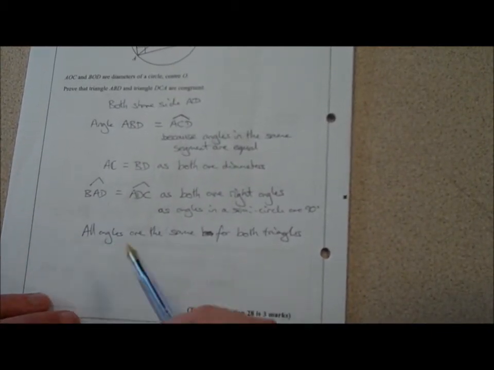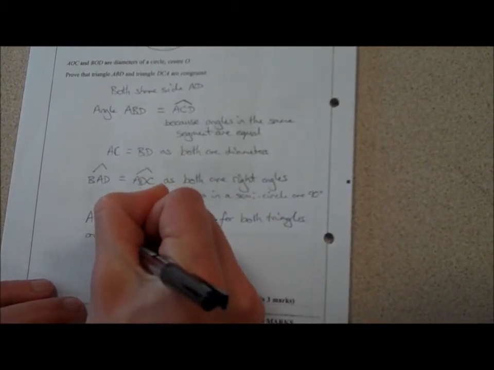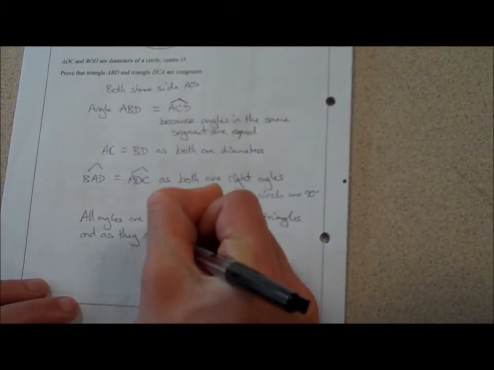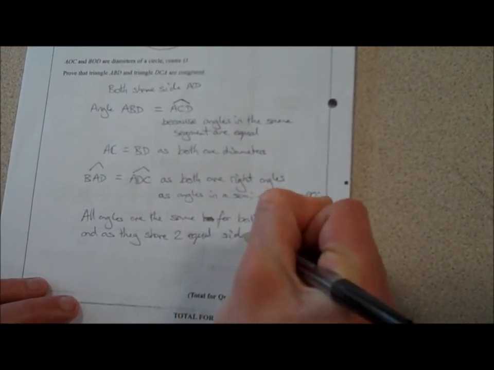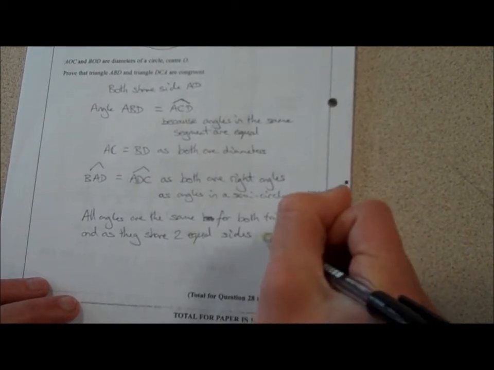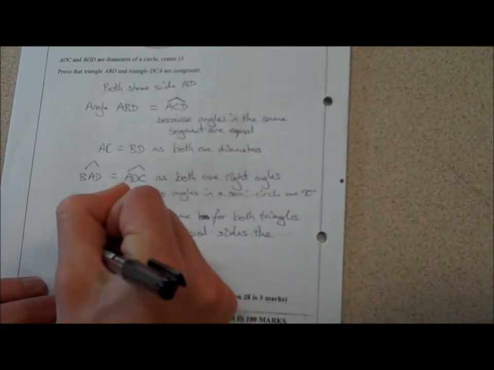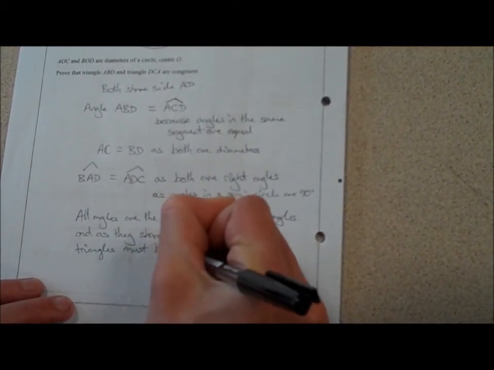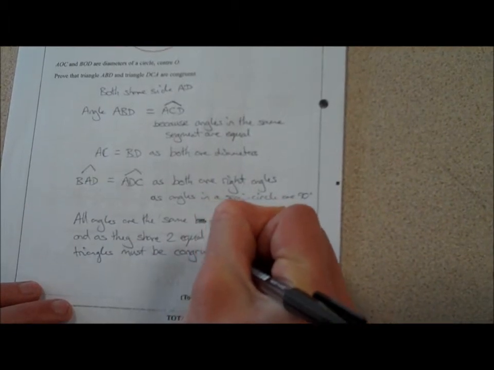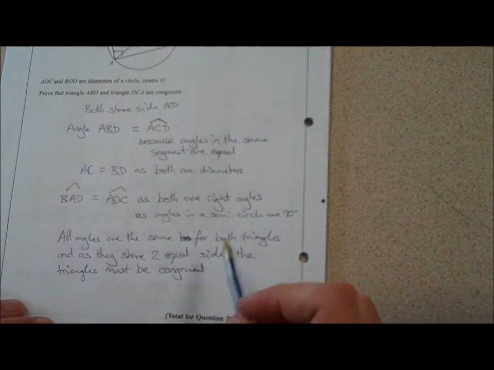So if the angles are the same and you've got a side that's the same, that's one of the reasons we can use to show that they're congruent. All angles are the same for both triangles, and as they share 2 equal sides, maybe not the best language used here, but as they share two equal sides, the triangles must be congruent. Alright, you'll probably be able to word that better than myself on that last bit, but if we've proven that all the angles are the same and we've got at least one side that's the same, the corresponding side, and if two of them equal, the third's going to be the same, they're basically the same size triangle.